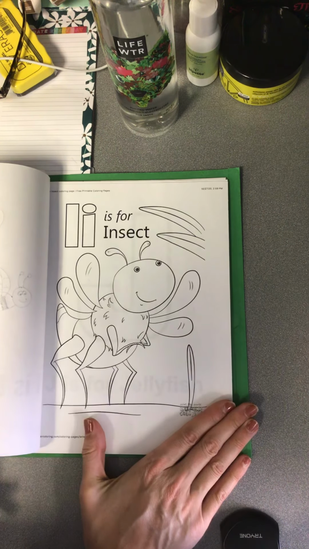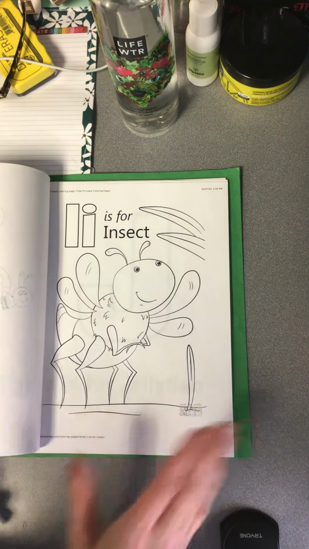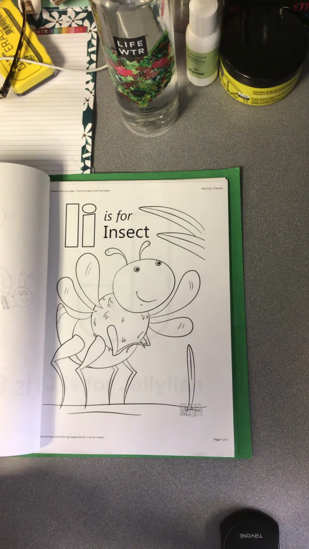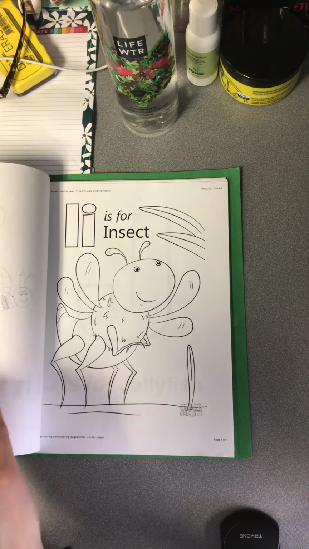And then of course, stop! Don't go any further, because next week when I am back, you guys will get to make some jellyfish with me. It's gonna be fantastic.